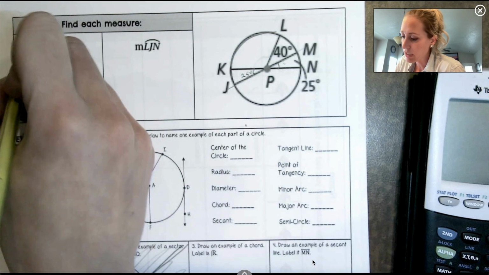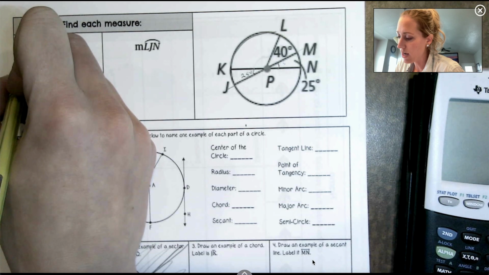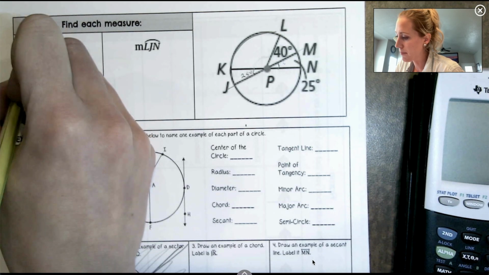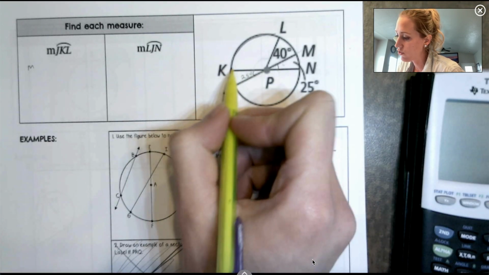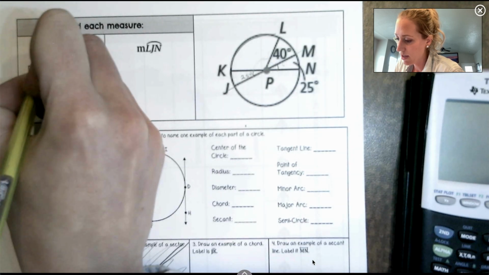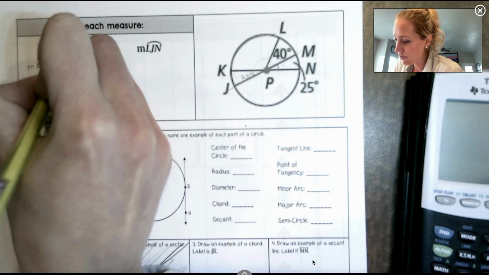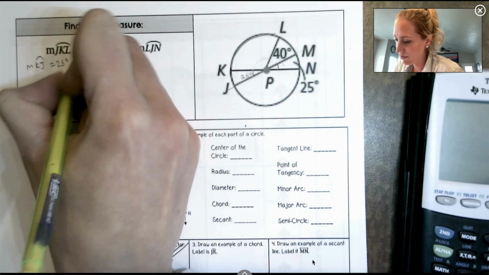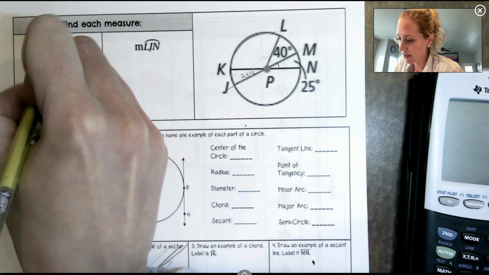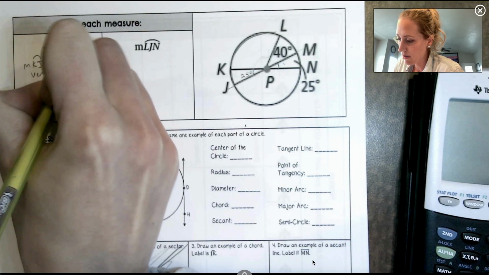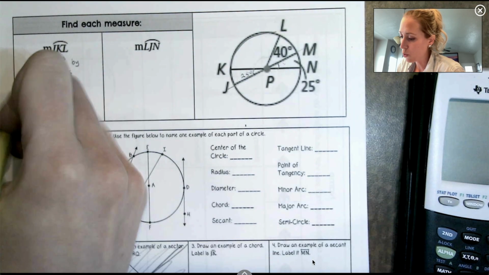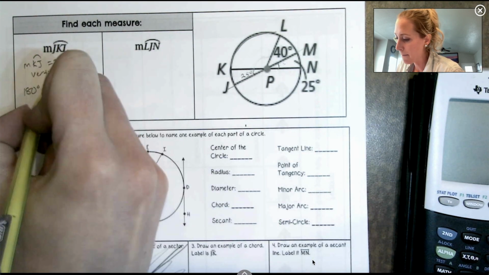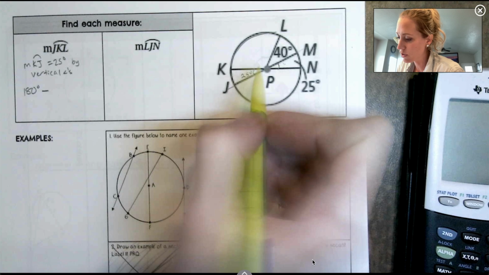So I'm going to write down my steps. The measure of arc KJ is 25 degrees, and I'm just going to write vertical angles so I remember how I got that. And then I'm going to do 180 minus 40 plus 25.